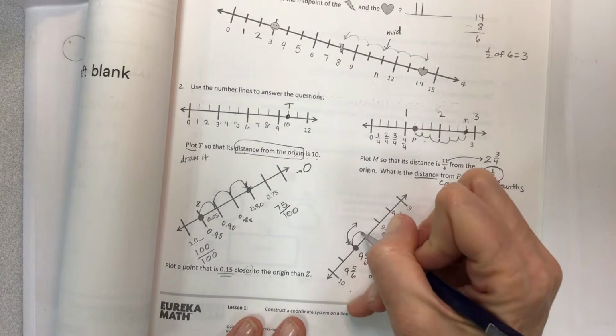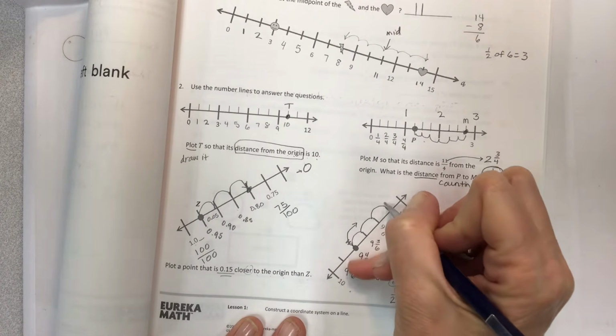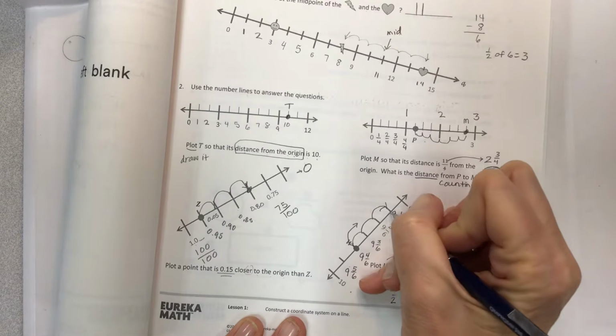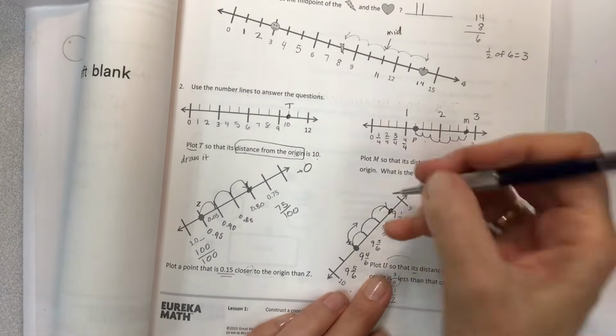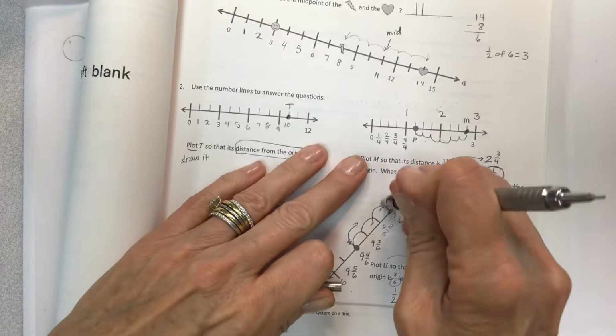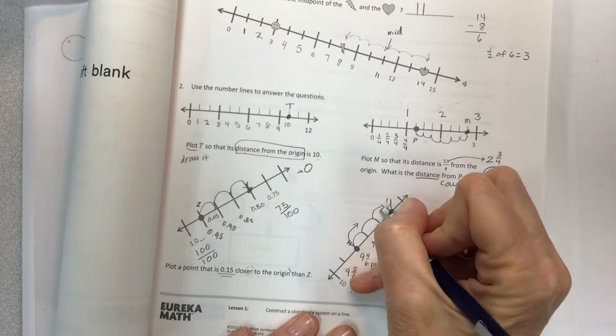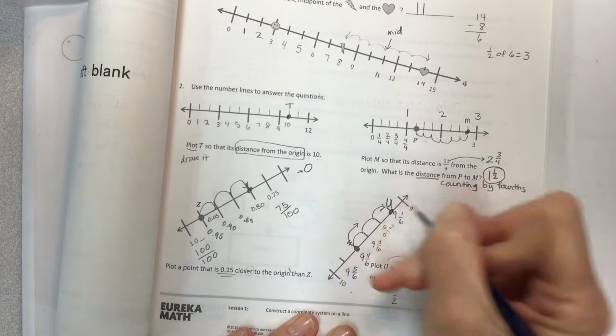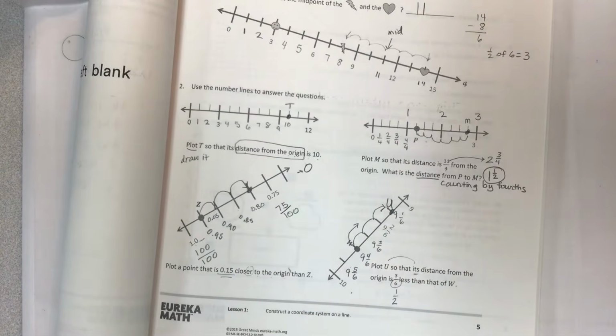If this is 1/6, 2, 3. Plot a point, label it U. A lot going on there. This is U right there.